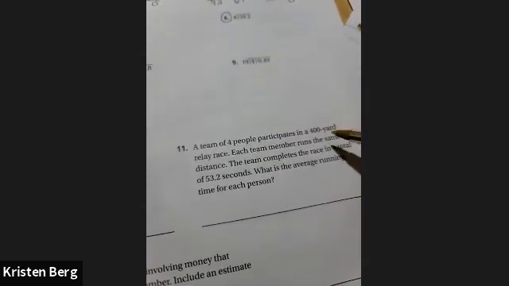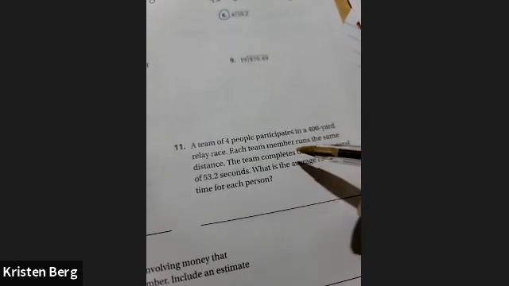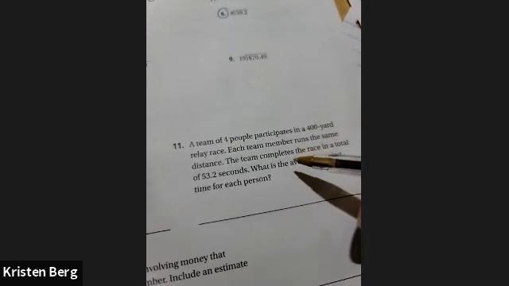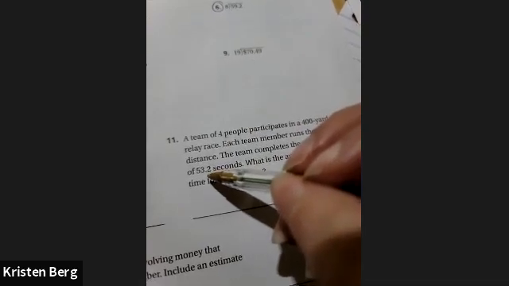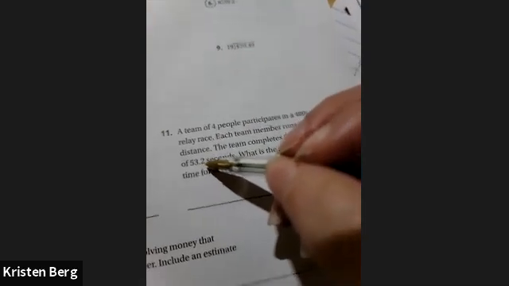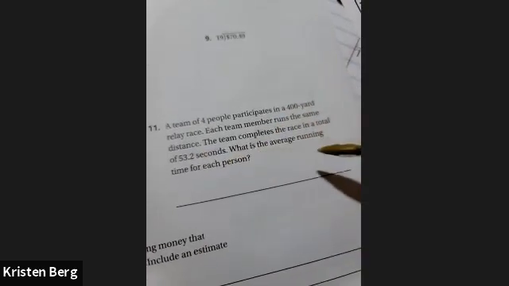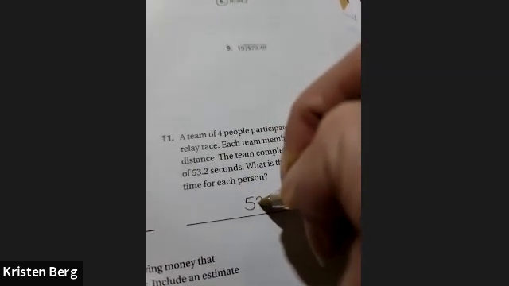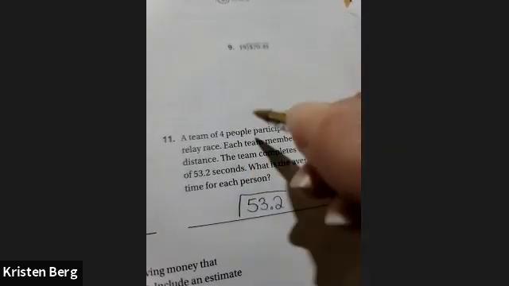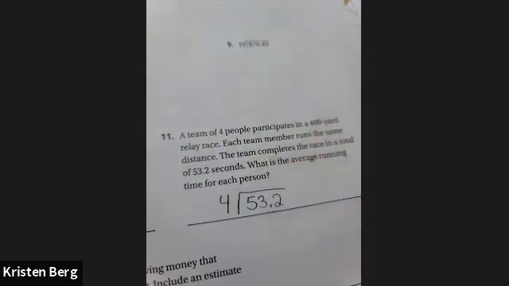A team of 4 people participate in a 400-yard relay race. Each member of the team runs the same distance. The team completes the race in 53 and 2/10 seconds. What is the average running time for each person? So in order to do this, I would have to divide this many seconds by how many people to see what each person would get.